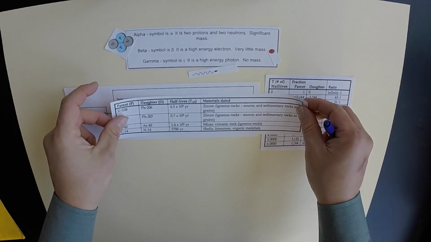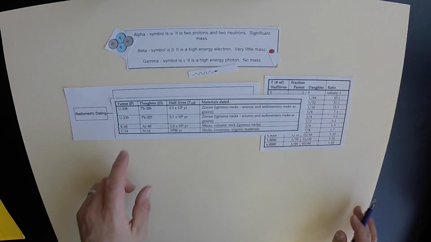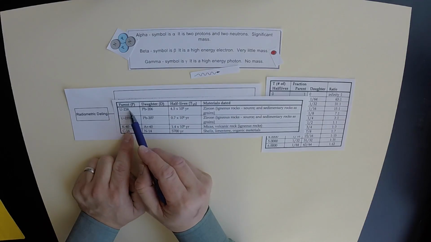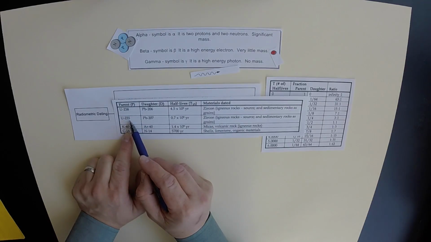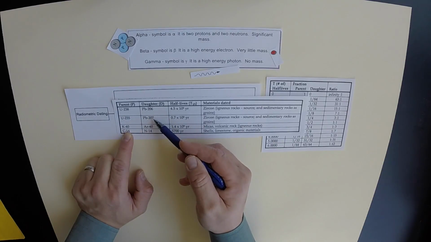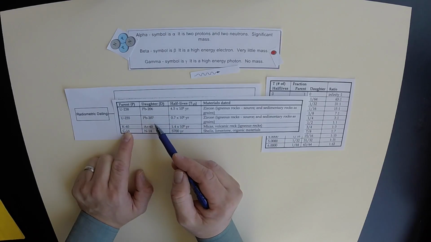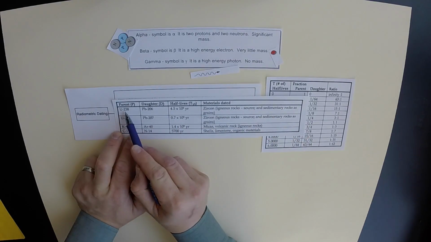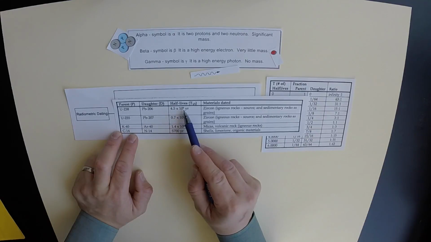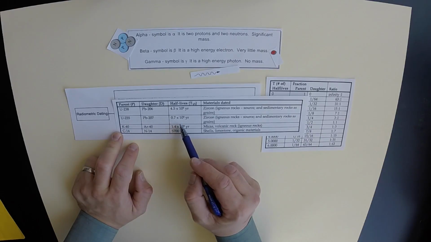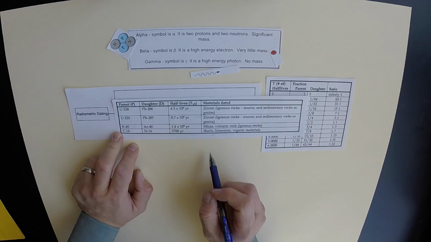Now here, you'll see examples of some parent and daughter isotope combinations. Uranium-238 and uranium-235, which both decay into daughter atoms of lead, lead-206 and lead-207. They have very long half-lives. U-238, 4.5 billion years. 10 to the 9th is 1 billion. U-235, 700 million year half-life.